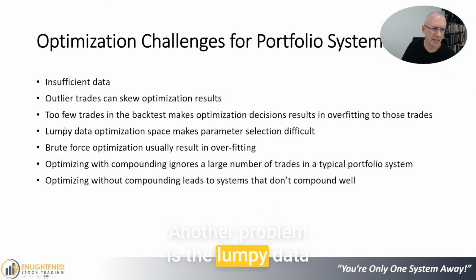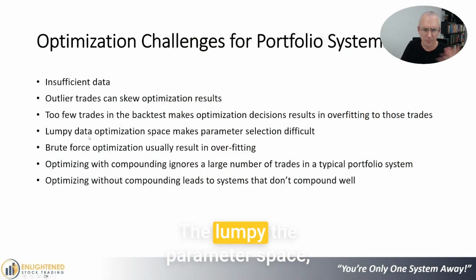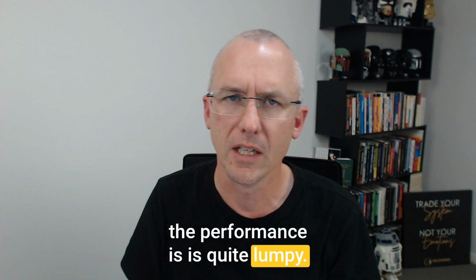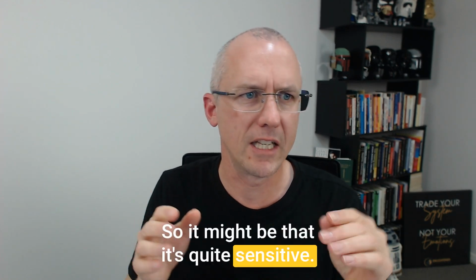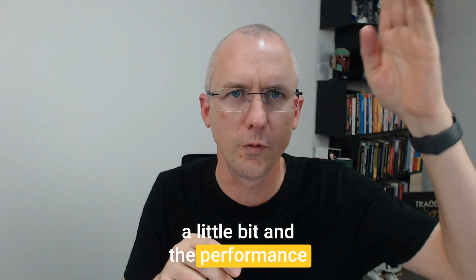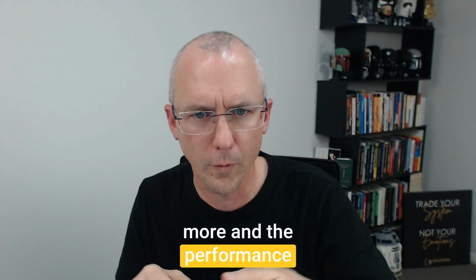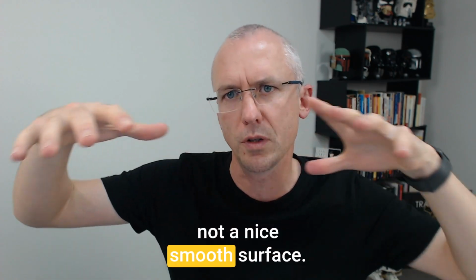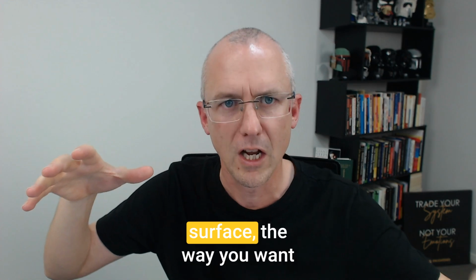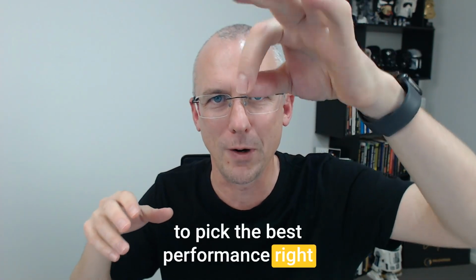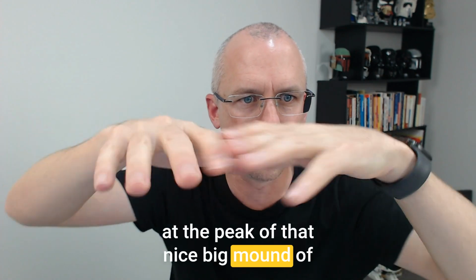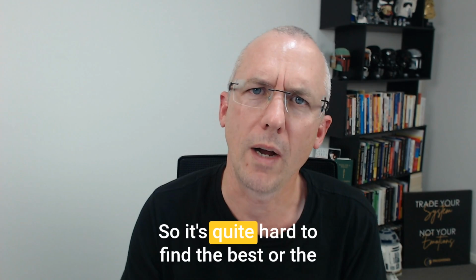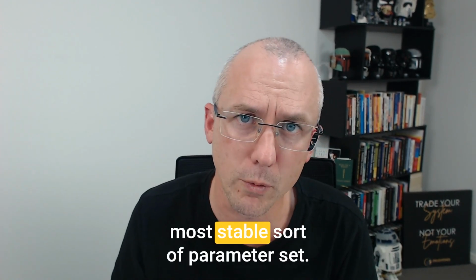Another problem is the lumpy optimization space, the parameter space. When you run your optimization, the performance is quite lumpy. It might be quite sensitive. You adjust a parameter just a little bit and the performance improves a lot, and then you adjust a little bit more and the performance drops. So the parameter space is typically not a nice smooth surface. If you imagine a three-dimensional surface where you want to pick the best performance right at the peak of that nice big mound of good performance, it's typically not like that. It's typically lumpy and bumpy as hell. So it's quite hard to find the best or the most stable parameter set.